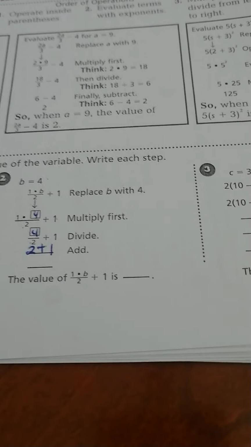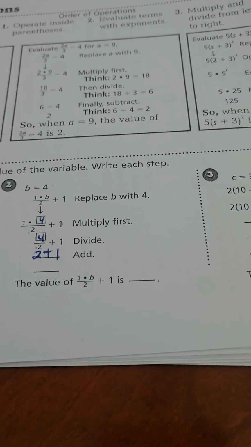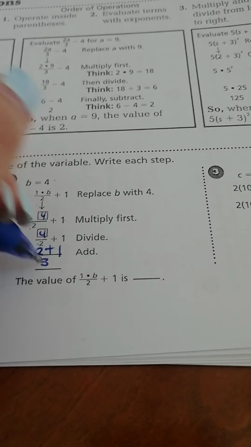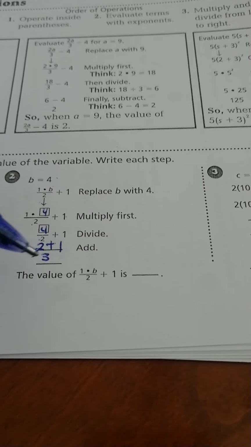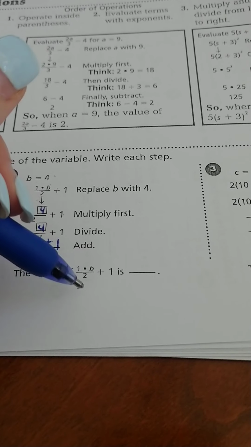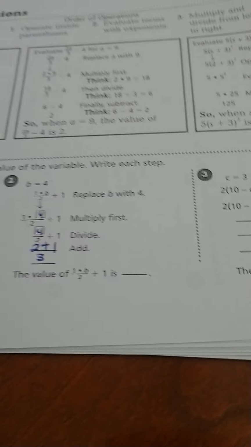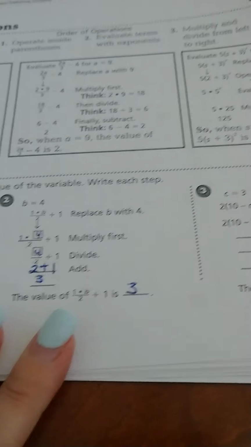So we have 2 plus 1. And now all that's left is adding. So 2 plus 1 is simply 3. So they're saying the value of 1 times b divided by 2 plus 1 is simply 3. Okay.